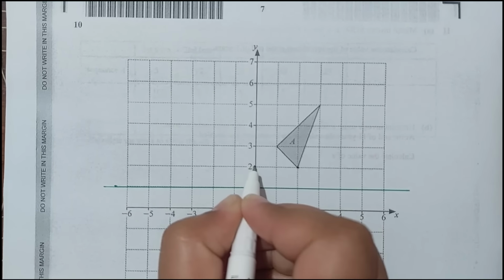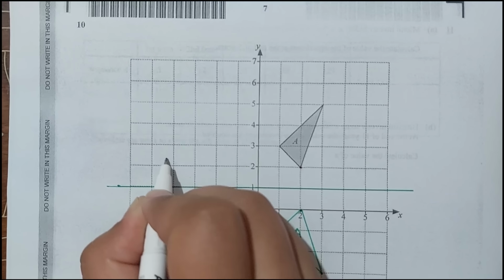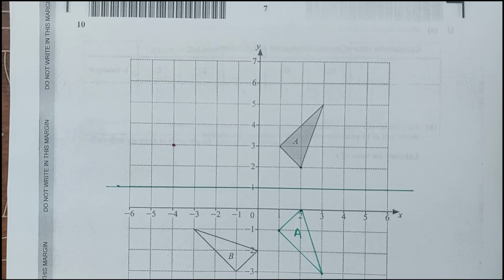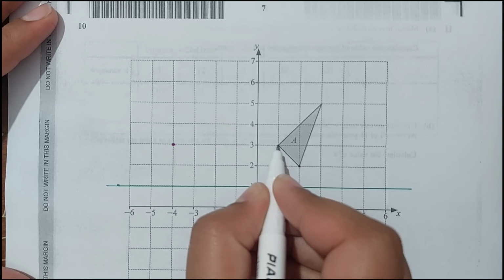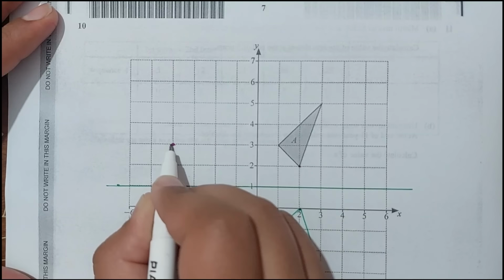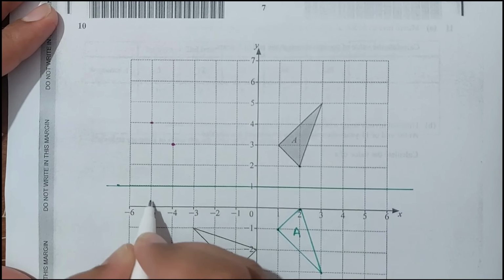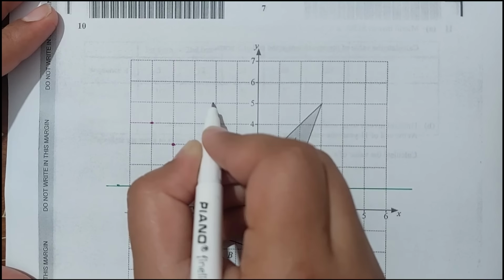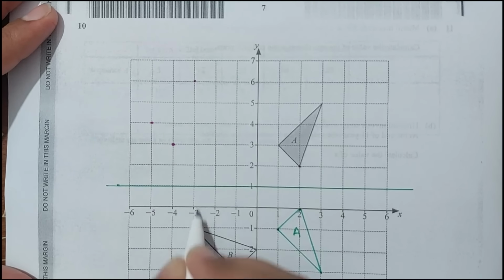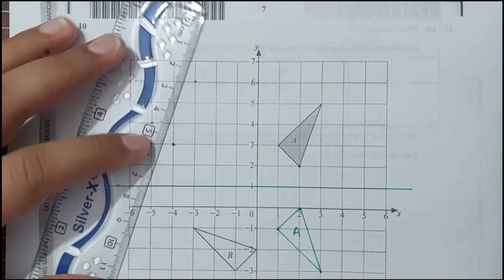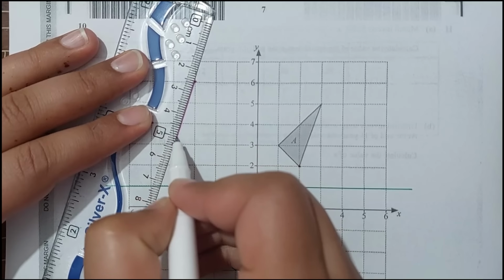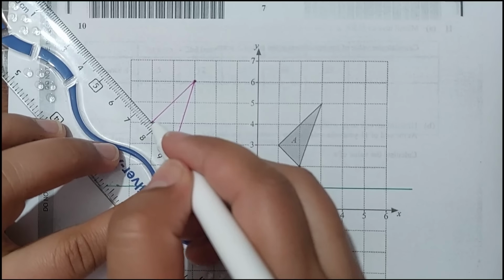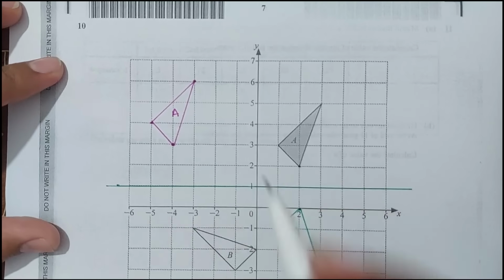6 left. 1, 2, 3, 4, 5, 6, and 1 up. -4 and 3 would be the new coordinate, right? This one is 1, 2, 3, 4, 5, 6, and 1 up. -5 and 4. This one 1, 2, 3, 4, 5, 6, and 1 up. This should be -3 and 6. So these are the new coordinates of the translation. That's the new shape for the triangle A.